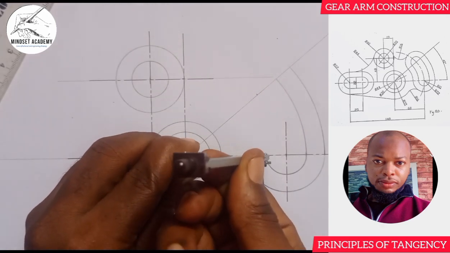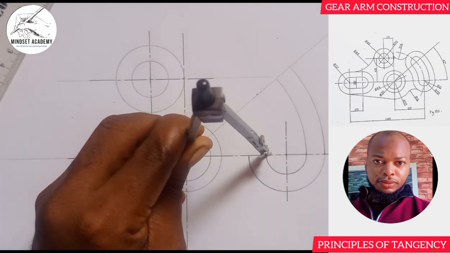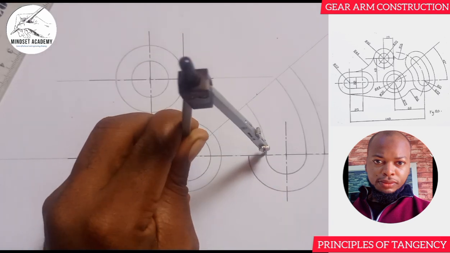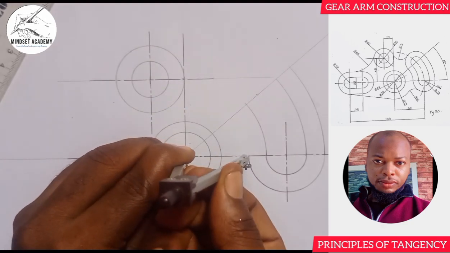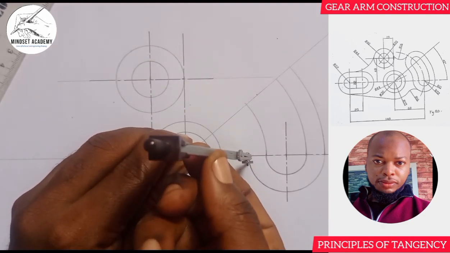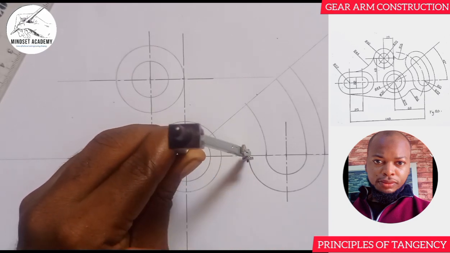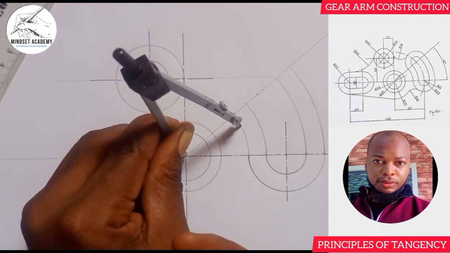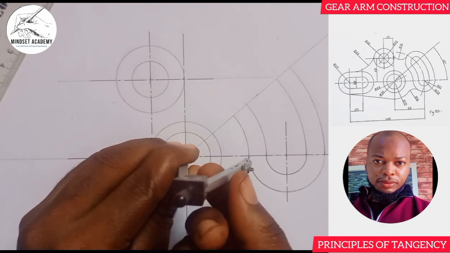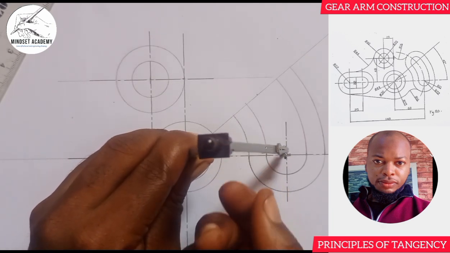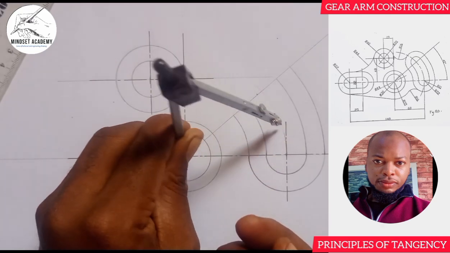Come here too, take it to this end, and draw another arc that will touch here also. Then you come here too, take it to this end, and draw another arc that will touch here too. Then you take it to the center point here, and just touch here. So this will be what we have here.